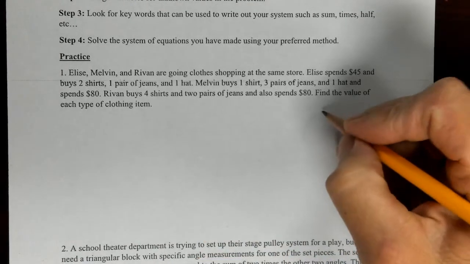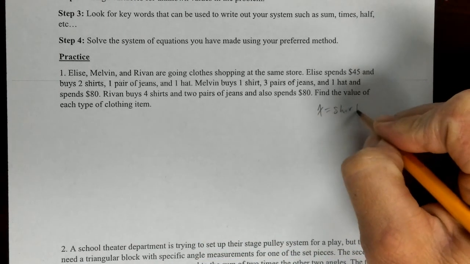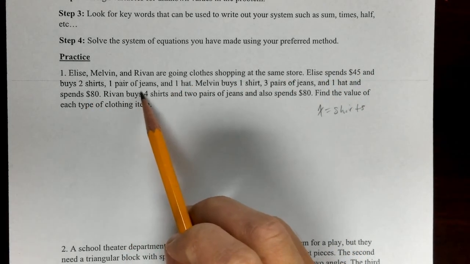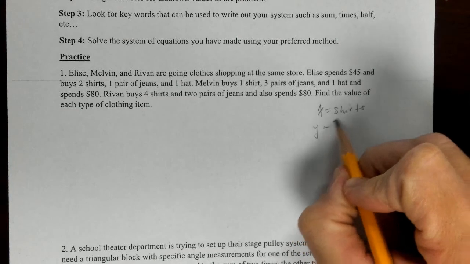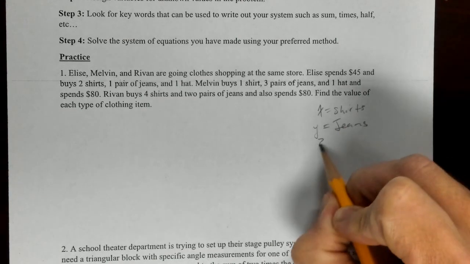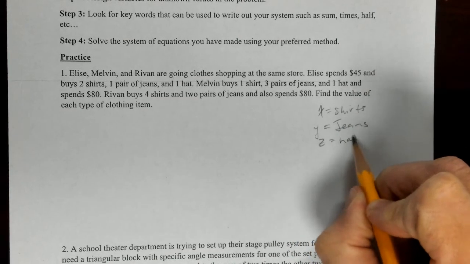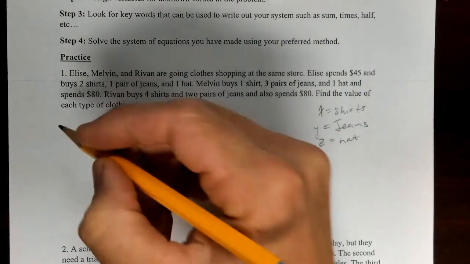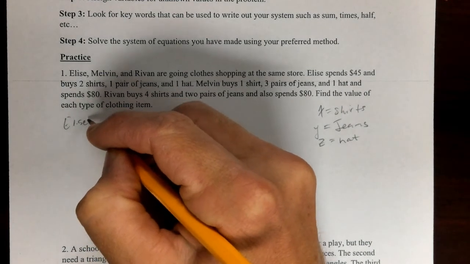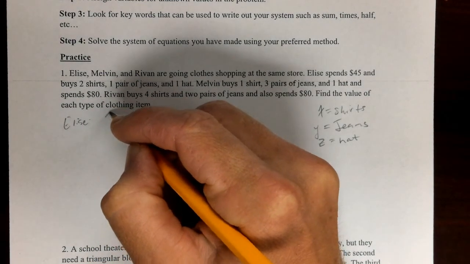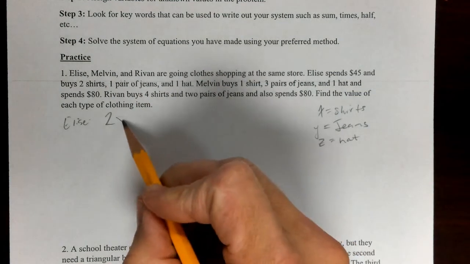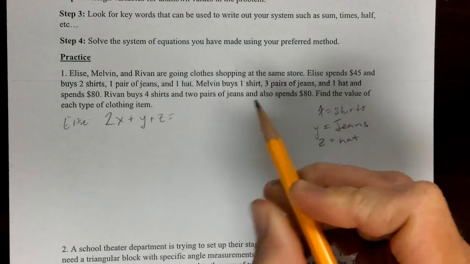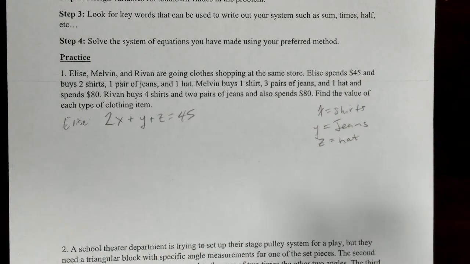Alright, so let's say that X is going to be shirts. What else are we buying? We're buying a pair of jeans, so let's say Y is the jeans. And Z is going to be a hat. Alright, so let's write our equations. Let's take Elise first. Elise is going to spend 45 bucks. She's going to buy 2 shirts, so 2 times X, plus 1 pair of jeans, 1 Y, plus 1 hat, and that's equal to 45 bucks.